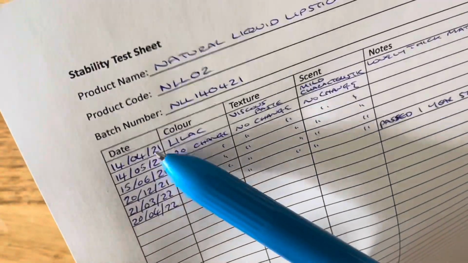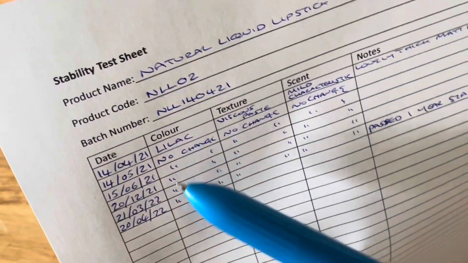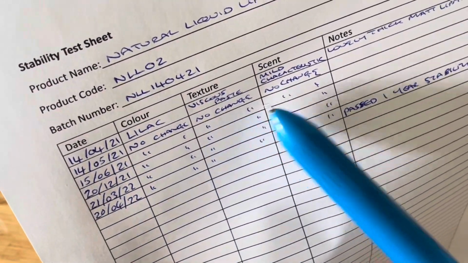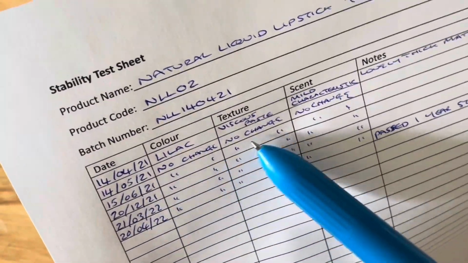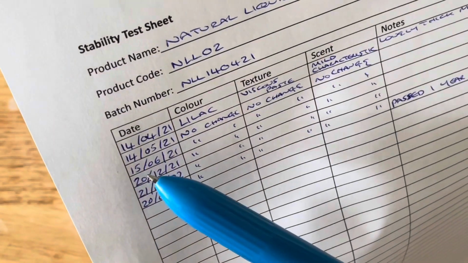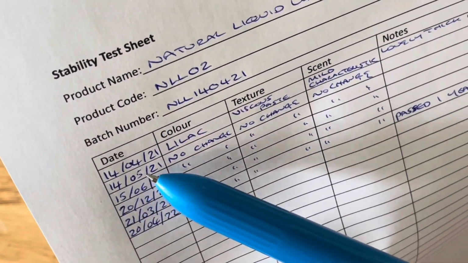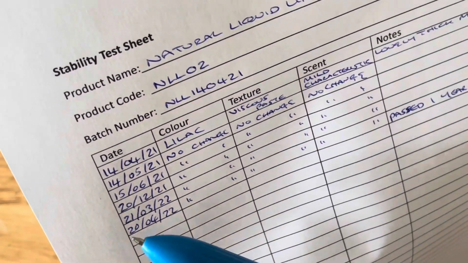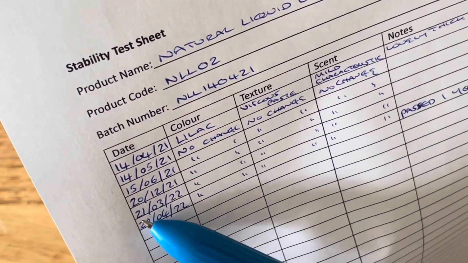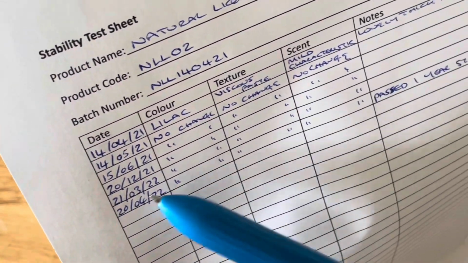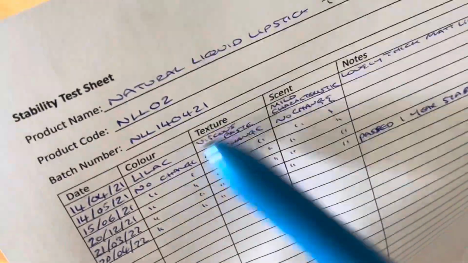And then each month or sort of periodically I checked it and I looked for any changes in colour, texture, scent or anything else I'd just put in the notes. In this case there was absolutely no change, and you can see I've looked at it on the 14th of May, 15th of June, then I looked at it again in December, so I left a 6-month gap there, and then again in March 2022 and April 2022, and to be honest I hadn't looked at it since because it passed its year stability with absolutely no changes.